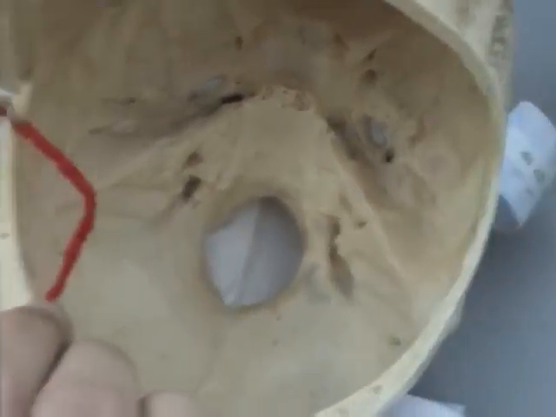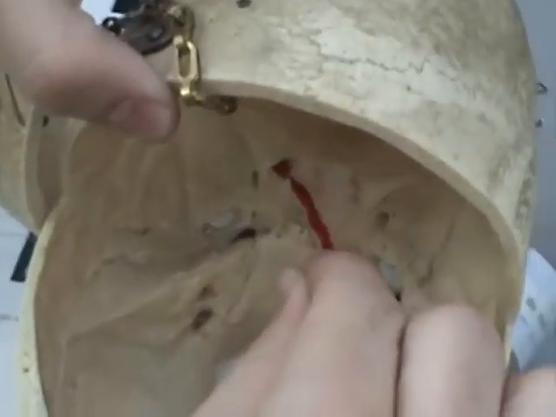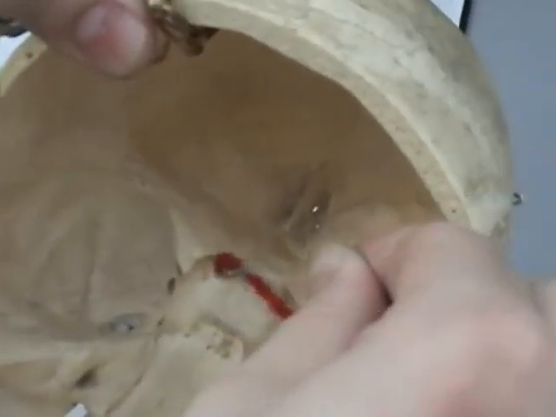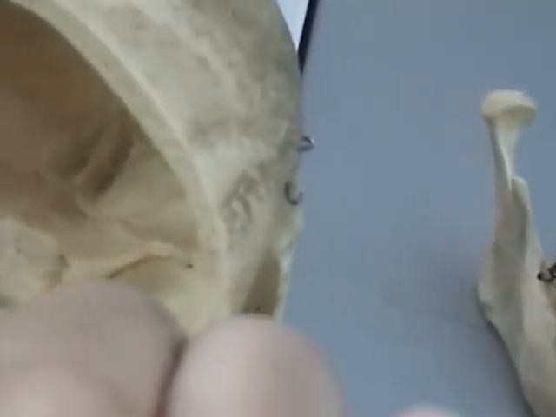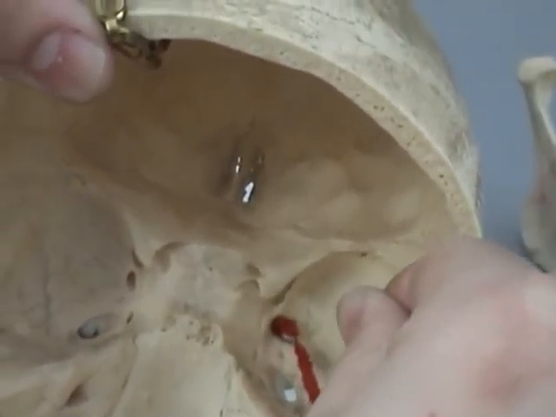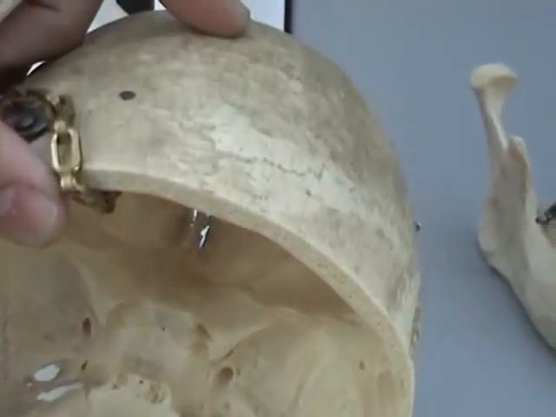Optic canal is like right here. So this is the optic canal right here, and the rotundum foramen.